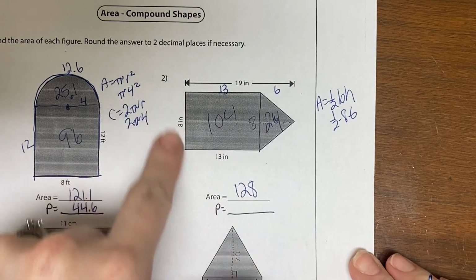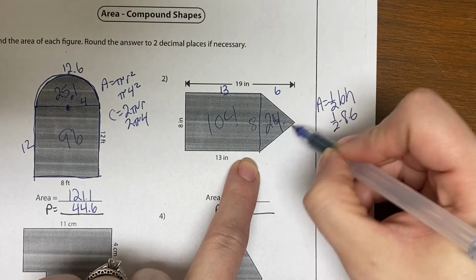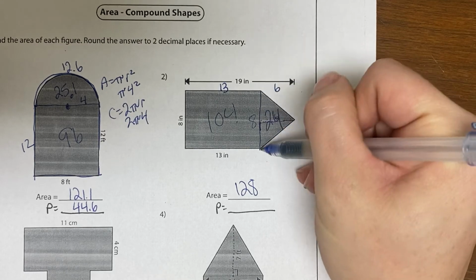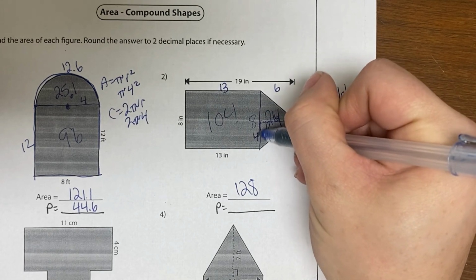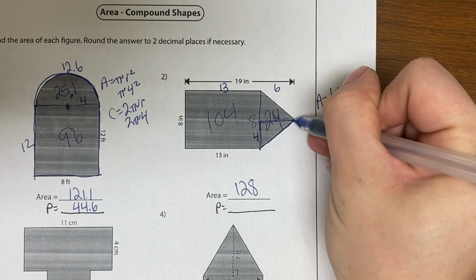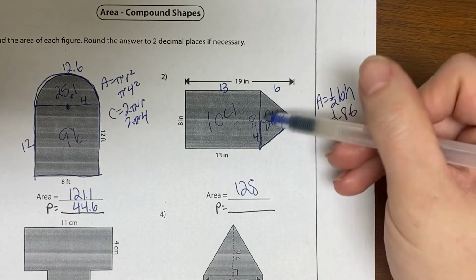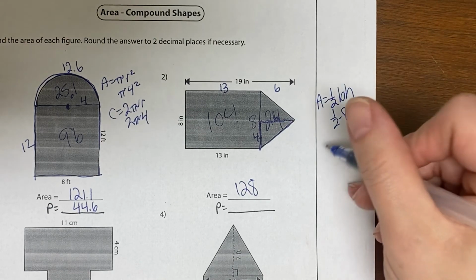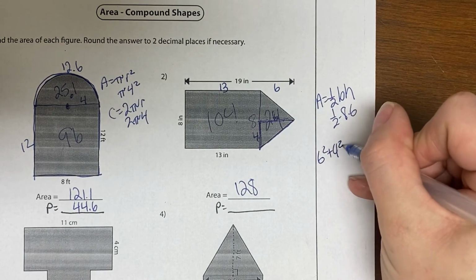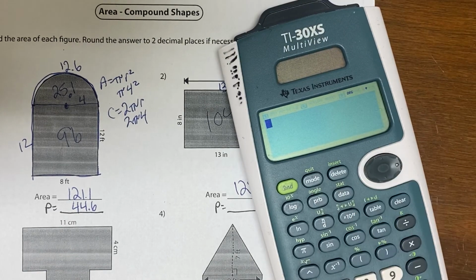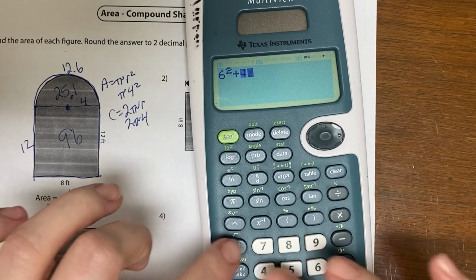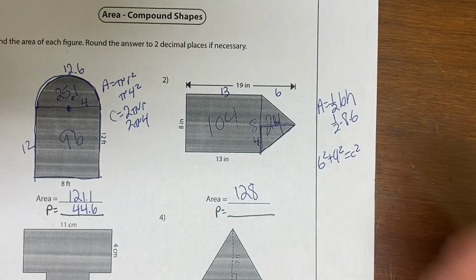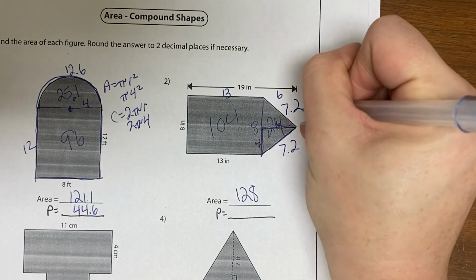Perimeter, I have 13, 8, 13, and I need to find out what this slanted line is. So I have 6 and 8, well, the whole line is 8. I want to make a right triangle here so that I can do Pythagorean theorem and find out what my hypotenuse is. So cut the 8 in half, and we would have 4 and 6, and we'll put that in Pythagorean theorem. So 6 squared plus 4 squared, square root of 52, and it would be 7.2, and that 7.2 will go on both of the diagonals.